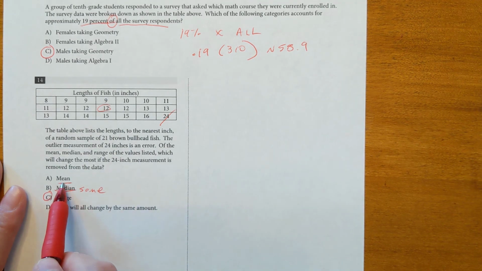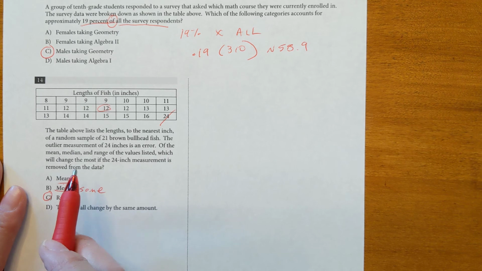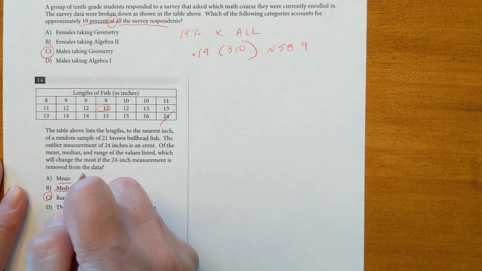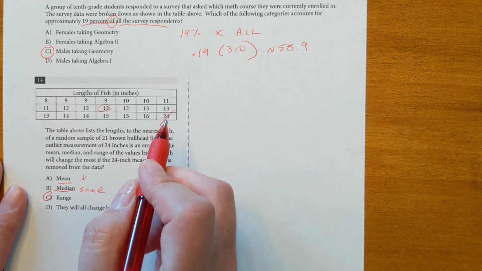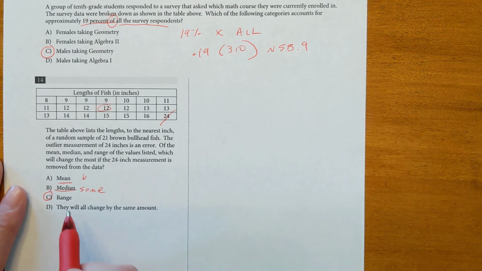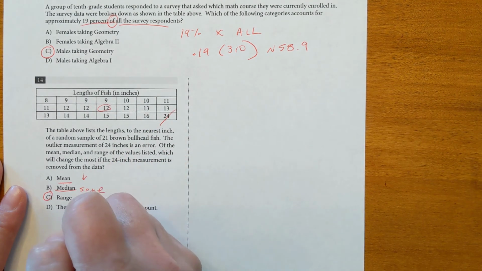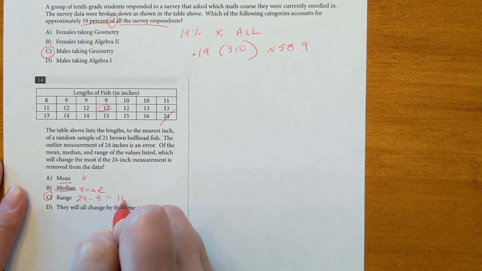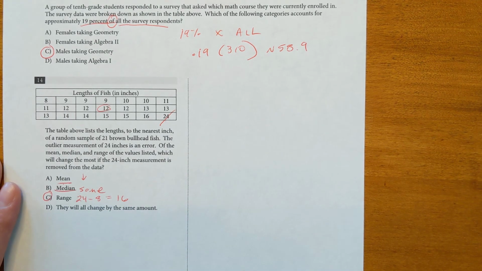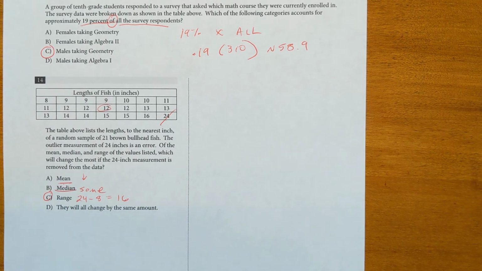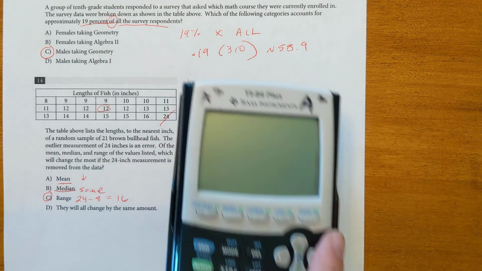And then the mean, you add them all up and divide by how many there are. That's going to change a little bit. It's going to go down a little if you take out the 24, but it's not going to move a lot. The range is the biggest number, which is 28, minus the smallest number, and that's going to change by 16. That's a lot. All right, if you want to overachieve on it, let me show you how to do that.